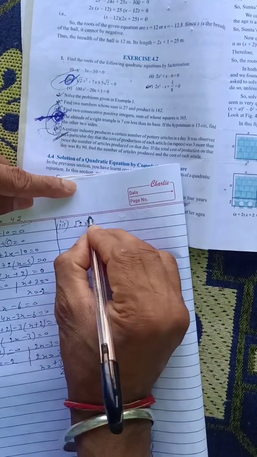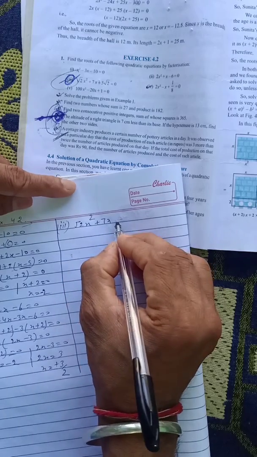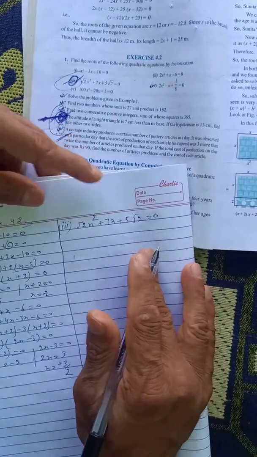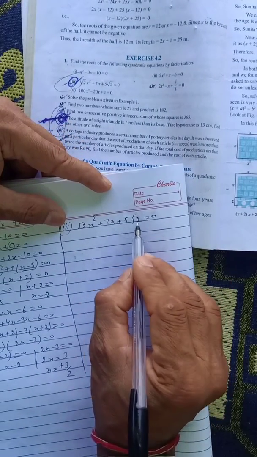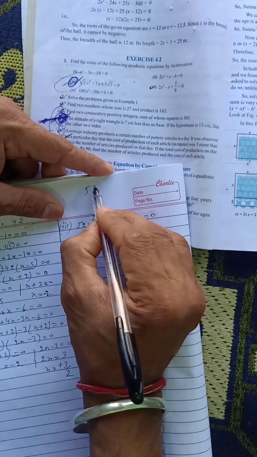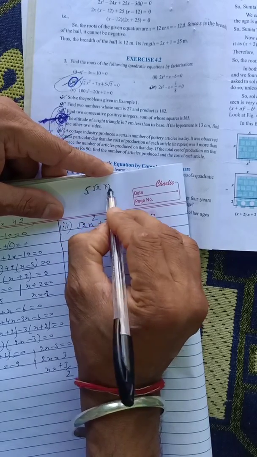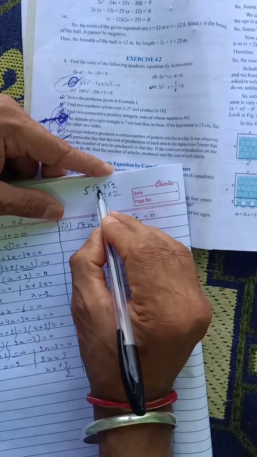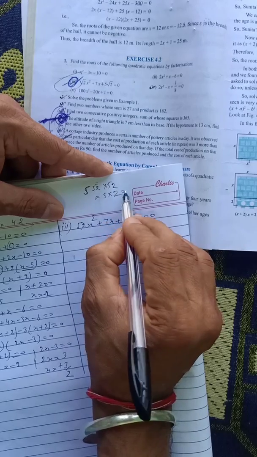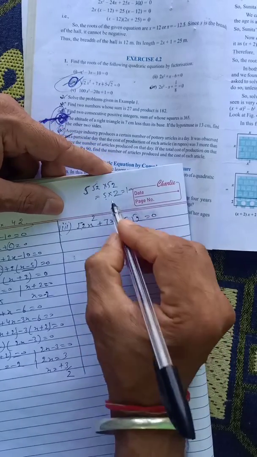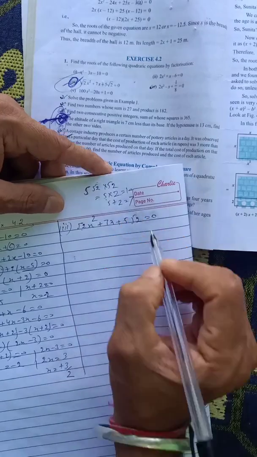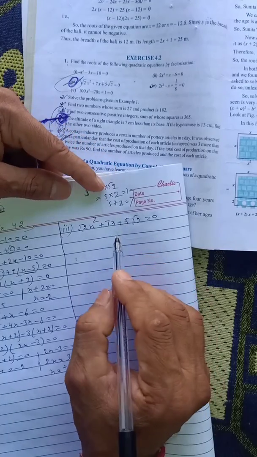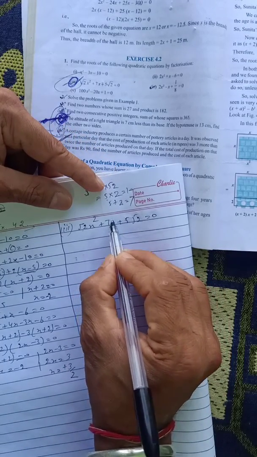Root 2 x square plus 7x plus 5 root 2 equal to 0. This is an important question. Again multiply 5 root 2 into root 2. 5 root 2 into root 2 equal to 5 into 2, since root 2 multiplied by root 2 becomes 2, equal to 10. And 5 plus 2 is 7. Whether the difference or the sum of these two terms is equal to this.